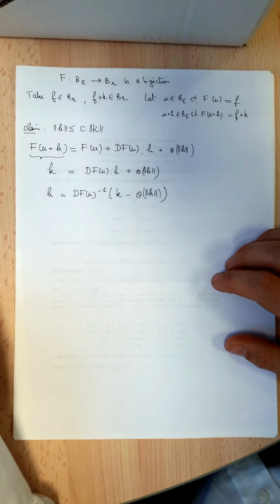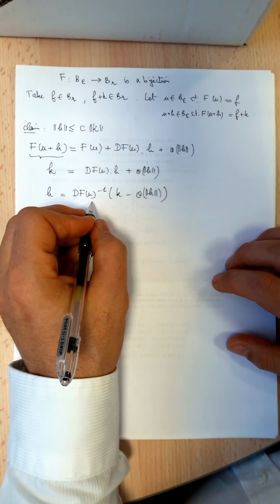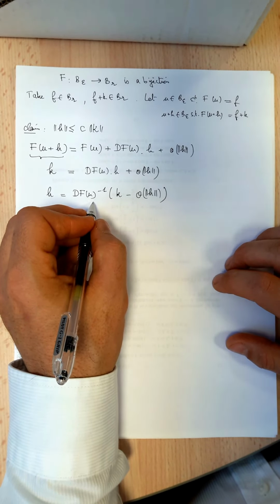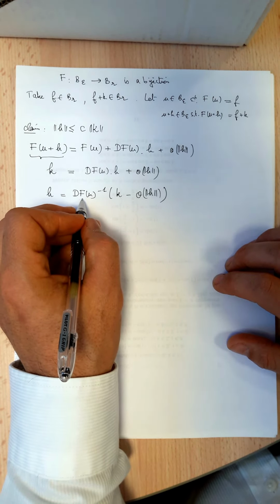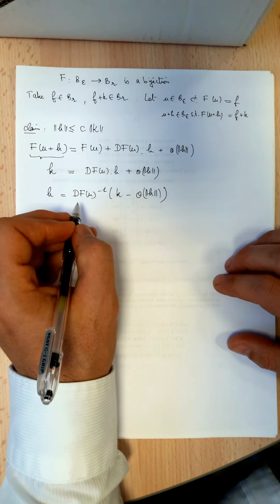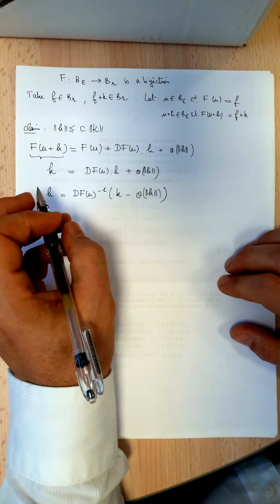We have that h is the inverse of df of u computed at k minus this small o of norm of h. By the way, our original assumption was that df was invertible at the origin, but since it's also C1, we know that for u small, df of u is also invertible, so what I wrote is correct.